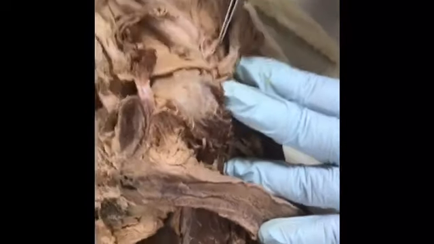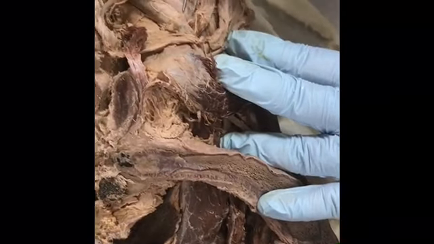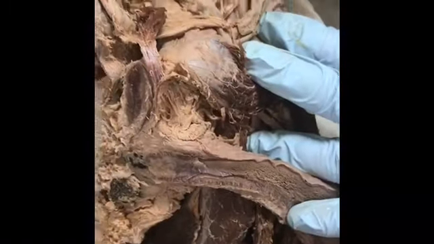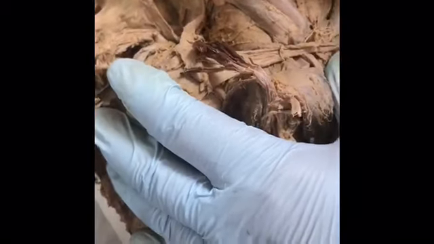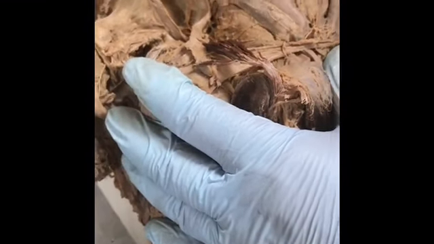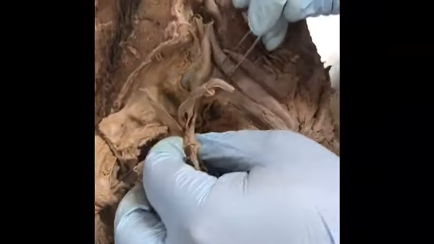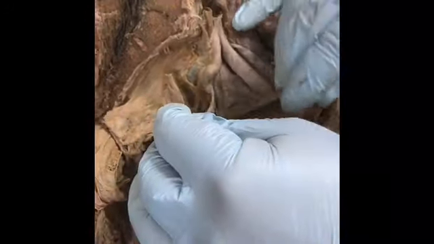The first branch, as you can see here, is the external pudendal. I'm not going to go into detail, but it goes to the scrotum, the external pudendal artery. But we're looking at the internal branch. Internal has two trunks, anterior and posterior.